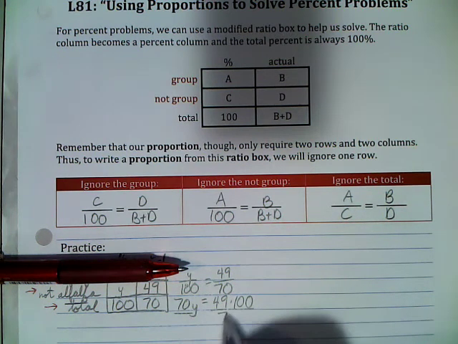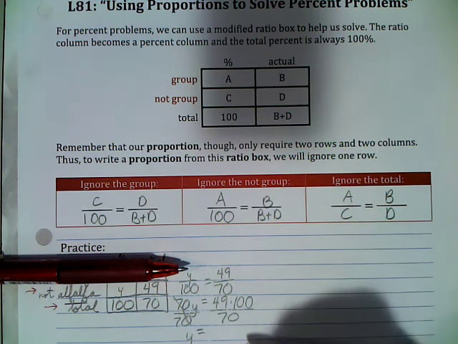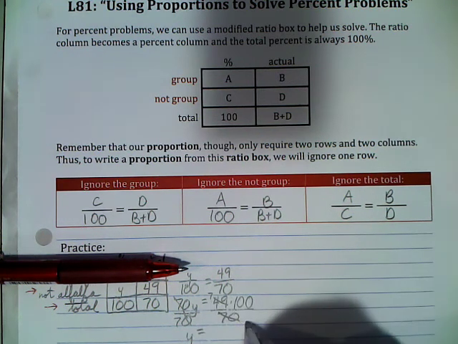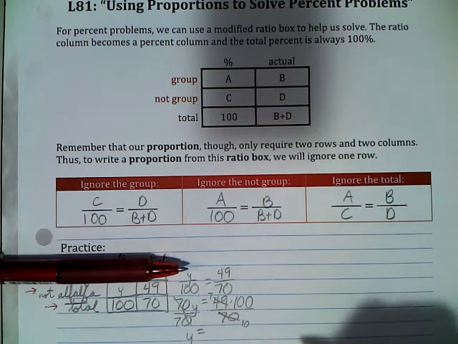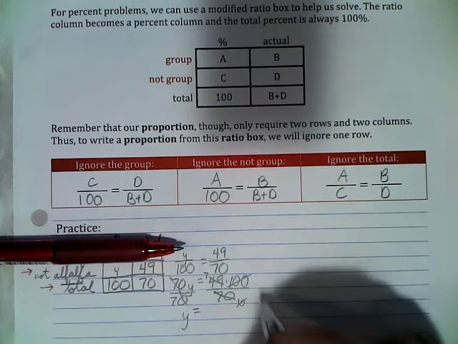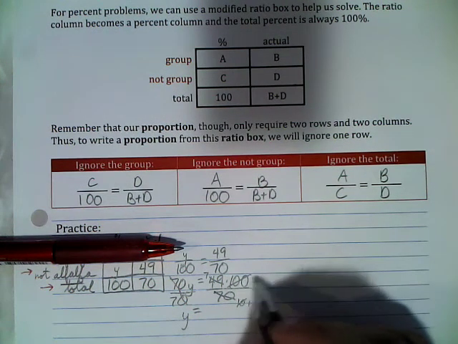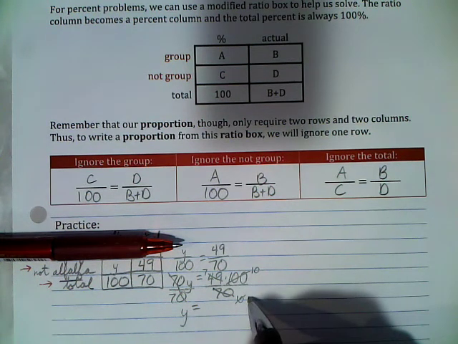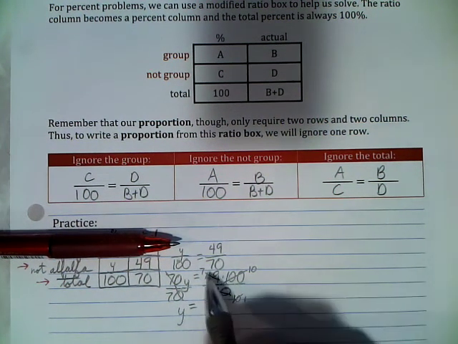If I divide both sides by 70, over here my 70 and 70 cancel, which will leave me with just the y. Over here I can do a little reducing before multiplying. So I see that 7 goes into both 49 and 70. It goes into 49 7 times. It goes into 70 10 times. I can do some more reducing here. 10 and 100 both can be reduced by 10. 10 goes into itself once. 10 goes into 100 10 times. And now with a 1 on bottom, I know my answer will be a whole number. And that whole number is just going to be 7 times 10.